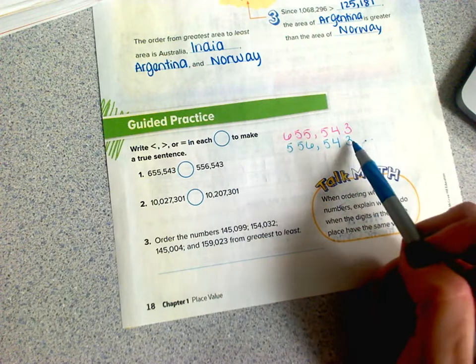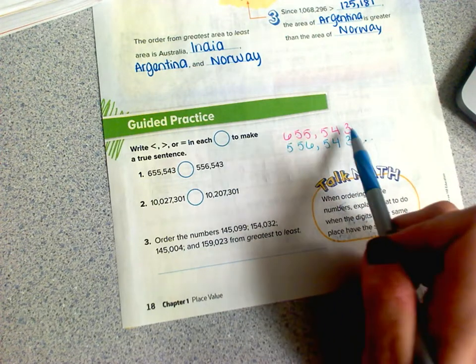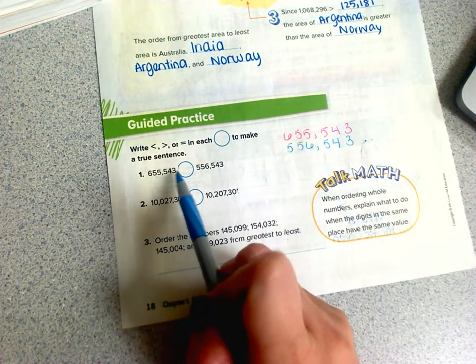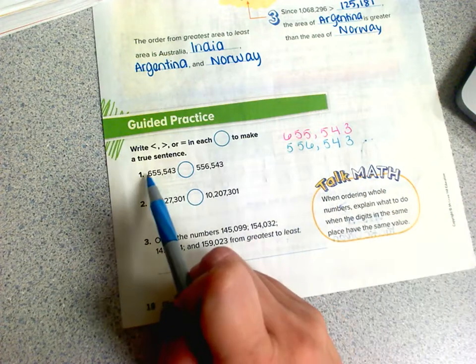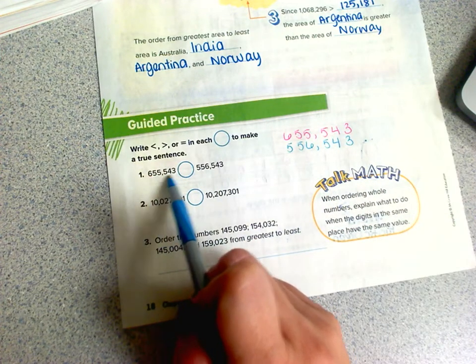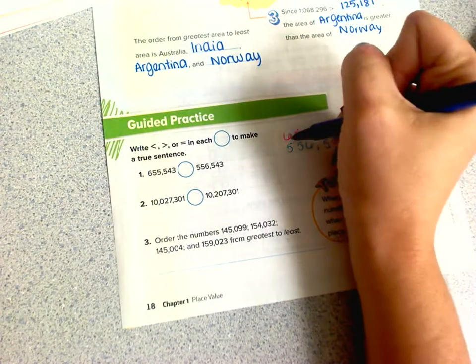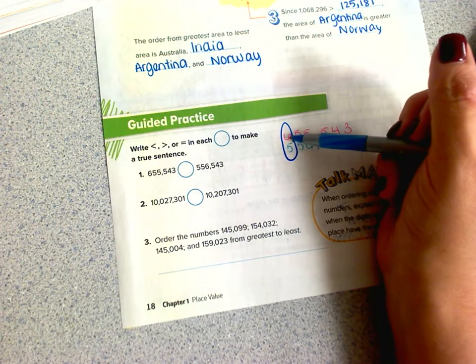Now, you could have written them backwards. If they didn't have the same number of digits, I would have written them backwards to make sure I was putting them in the right place. But I know that these both have 6 digits in their full number, so I didn't have to do that. Then you go to the highest place value, which here is the 100,000s place, and you compare.